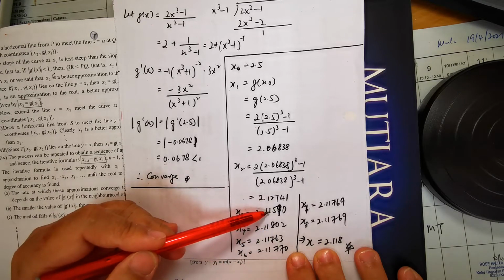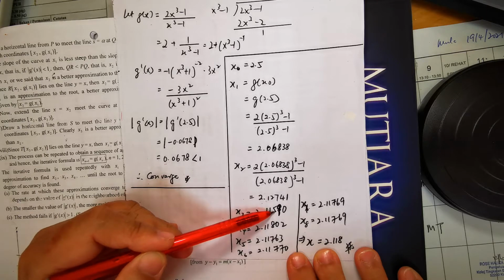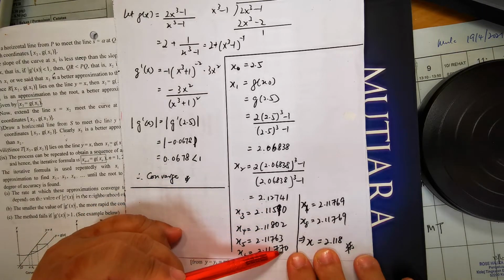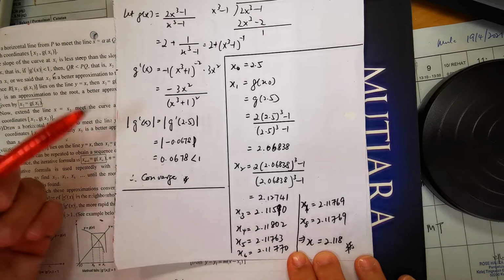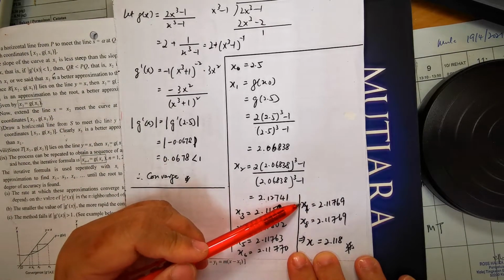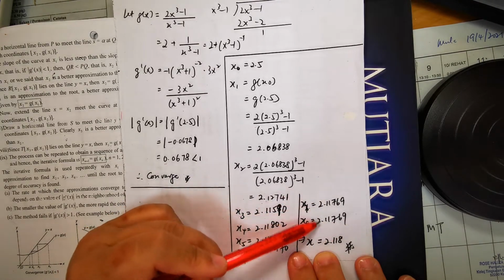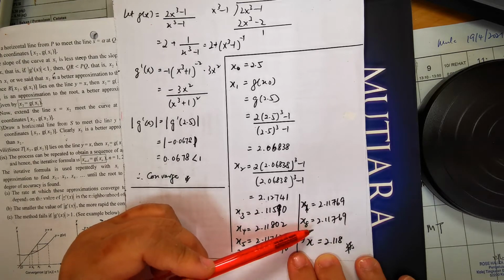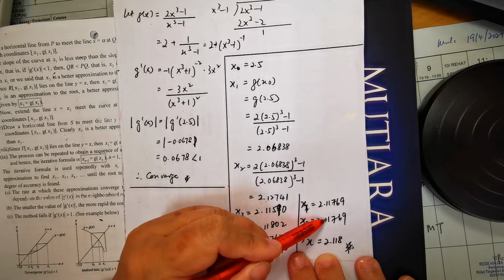So you see the answers are like this: 1159, 1180, 1176. You will see that it increases, decreases, then increases, then decreases again, slightly increasing, doesn't matter. After that you just press calculator only until I get my x7 and x8 exactly the same, two subsequent answers which are the same. So we can stop. Therefore, converting to 3 decimal places, our root will be 2.118.